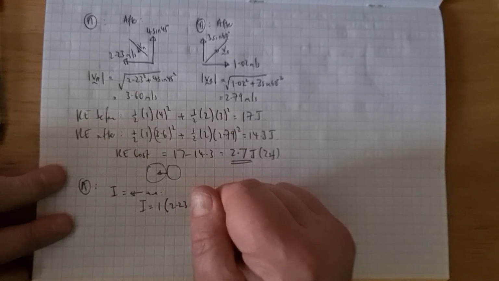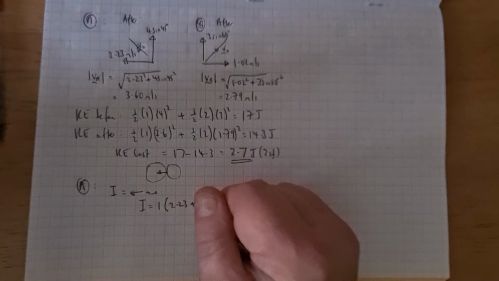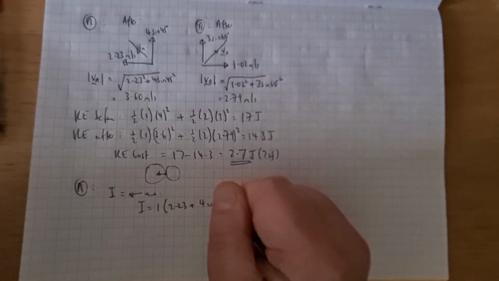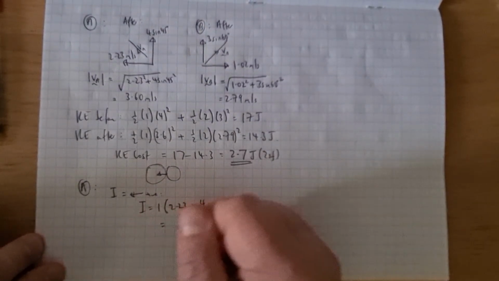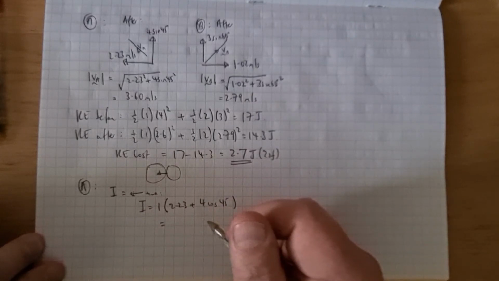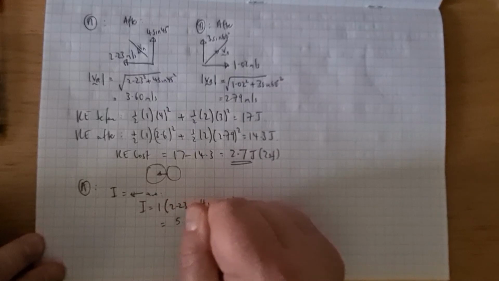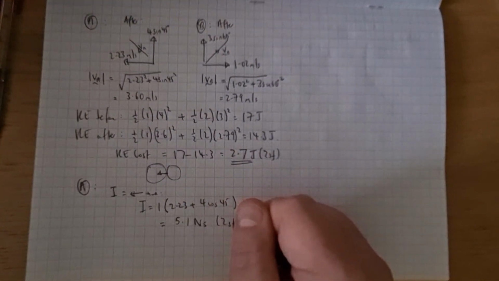So 2.23 plus 4 cos 45, which was the speed in that direction before the collision. And if we work that out, we then get a solution of 5.1 Newton seconds, again to two significant figures.